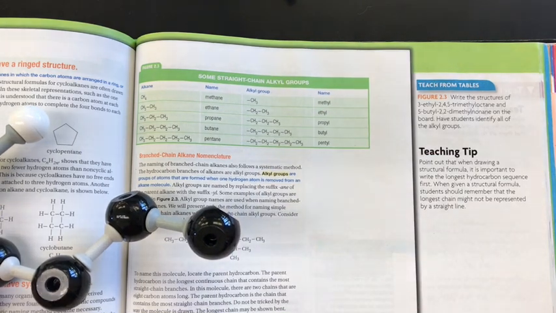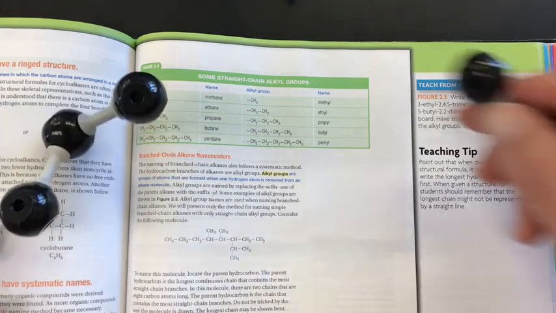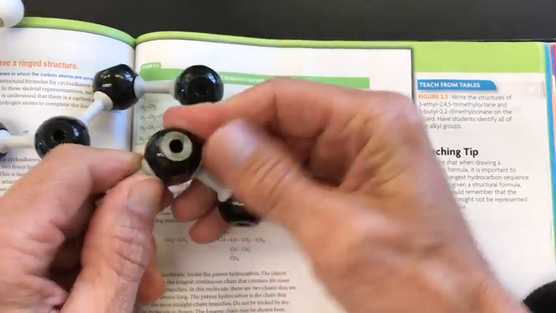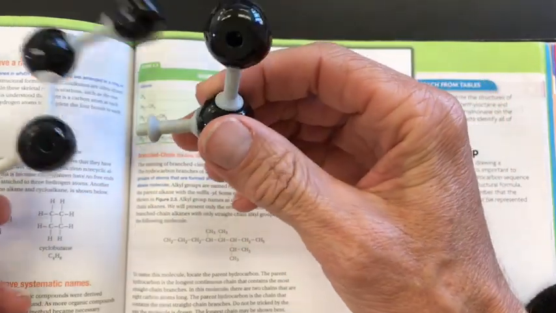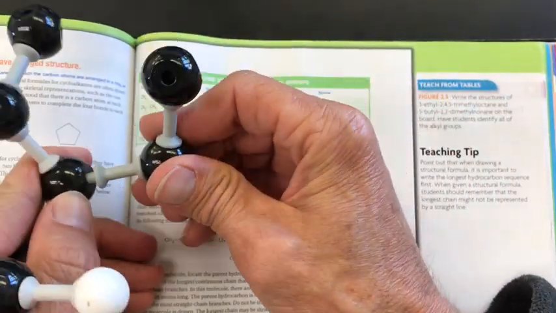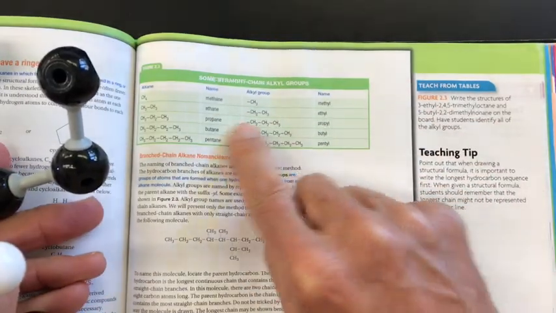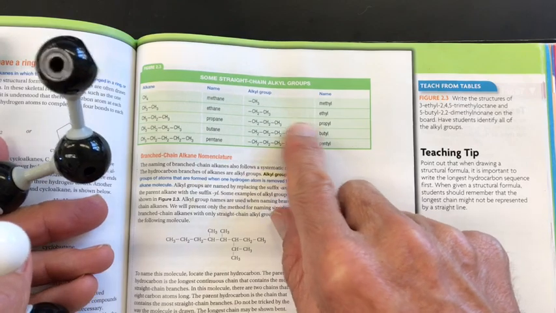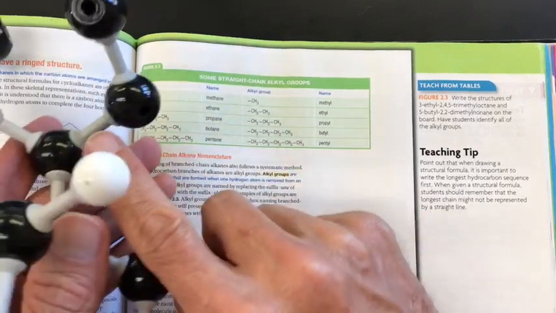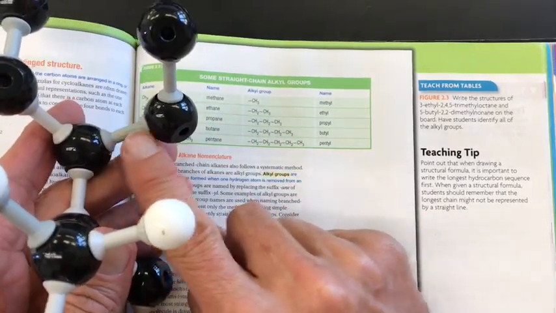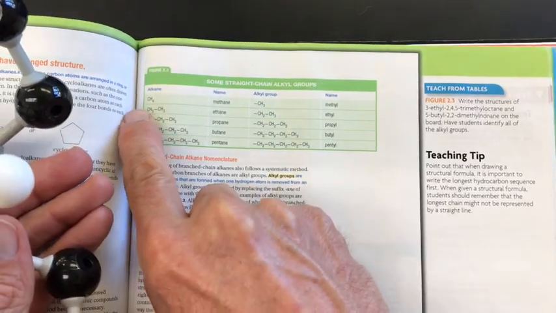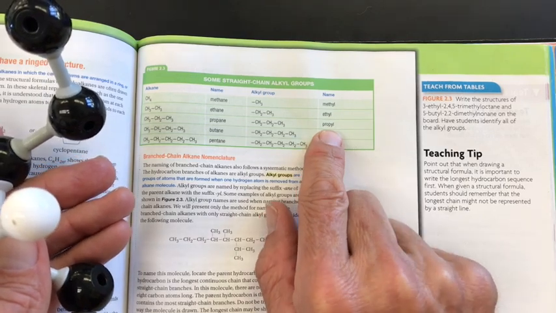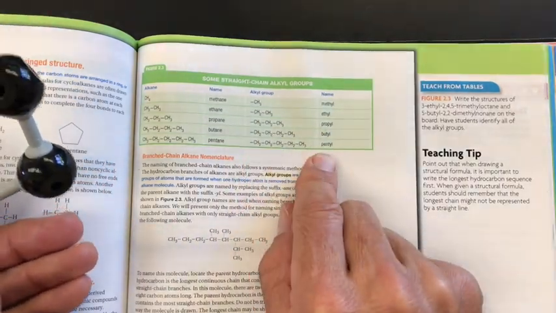What if we attached 2 carbons to the chain? I'm not going to put hydrogens on here anymore. Let's say we have 2 carbons attached here. Well, that becomes ethyl. By itself it would be ethane. When it's attached to something, we call it ethyl. That little dash there is to represent this little bond right here to show that it's attached to something. You'll notice over here there's no dash to the left. That would be ethane. And we can keep on going with longer and longer chains.